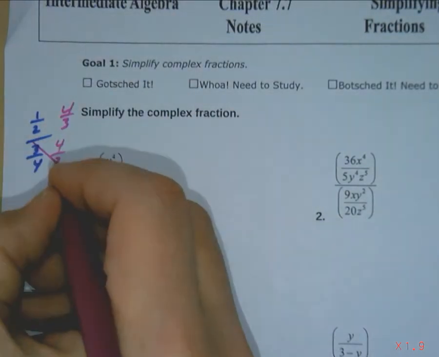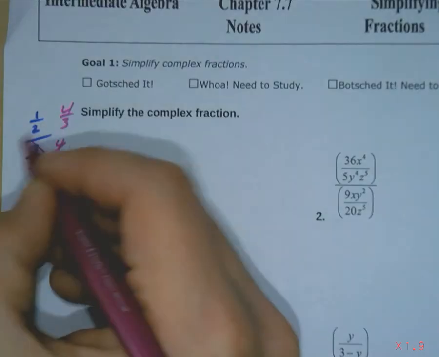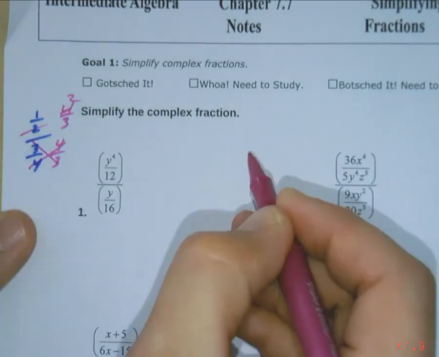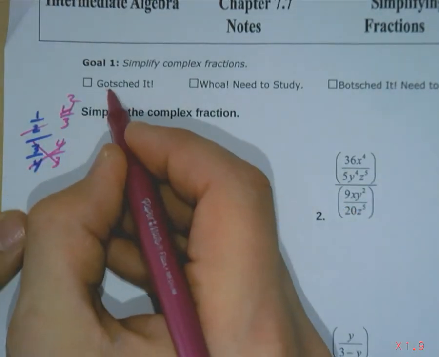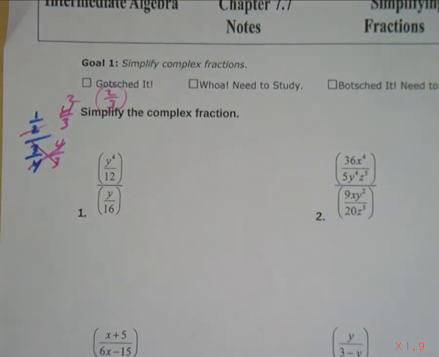And then we do that so that these guys cancel. And then we reduce, the 2 and the 4 reduce. And we simplify: 1 times 2 is 2, and then 3 times 1 is just 3. So we get 2/3 here. Okay? So we take the bottom. So that's the idea. We're going to take this bottom one.